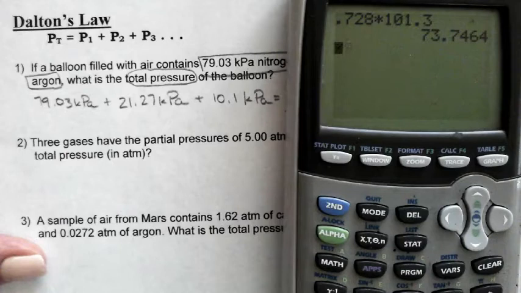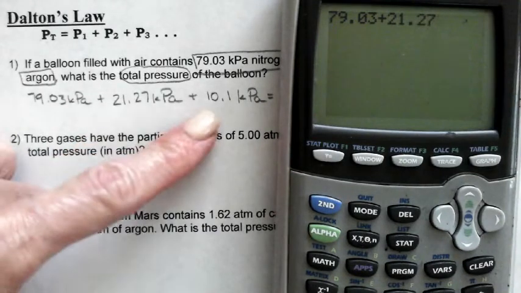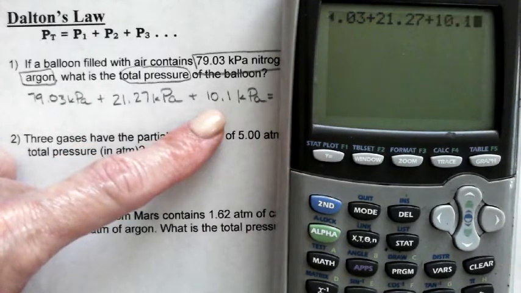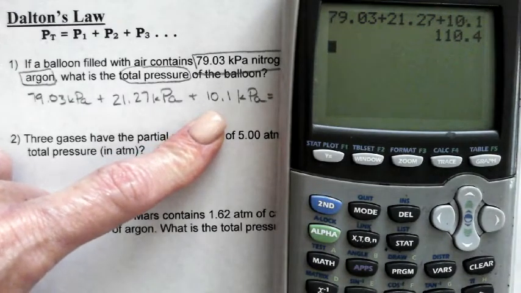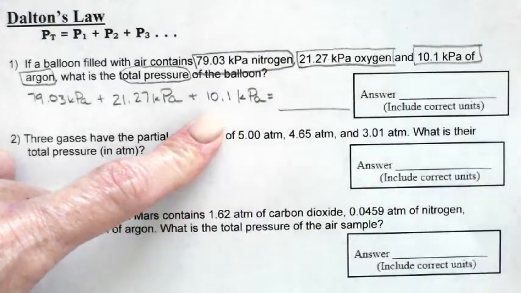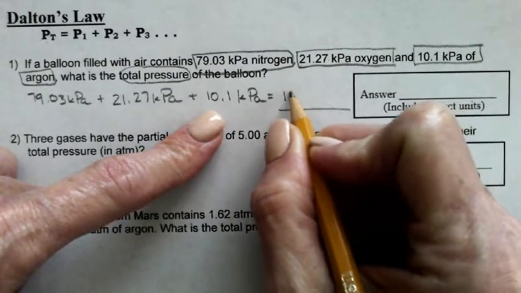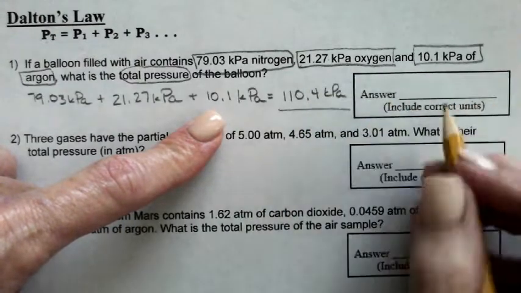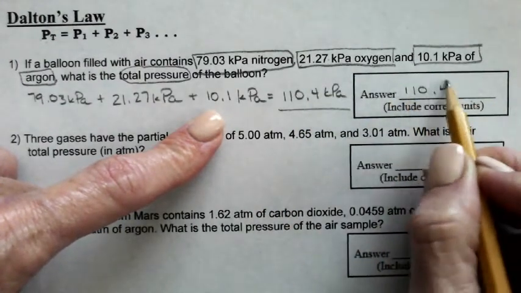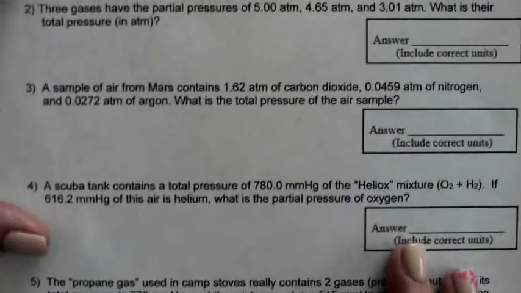79. Oh, here, let me clear that. 79.03 plus the next one, 21.27 plus the next one, 10.1. Look, 110.4. Literally, that is all you have to do. It is simply addition. So my answer for the total pressure inside the balloon is 110.4 kilopascals. And we'll put our answer right over here. Voila, simple.